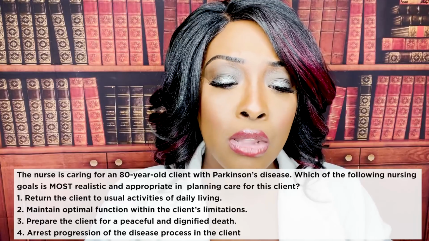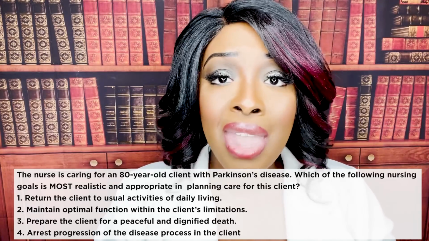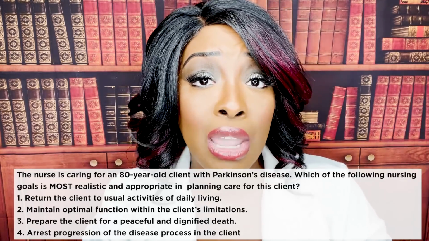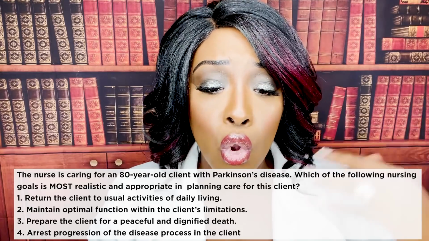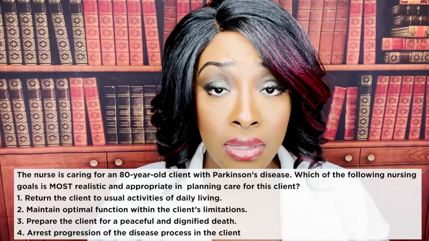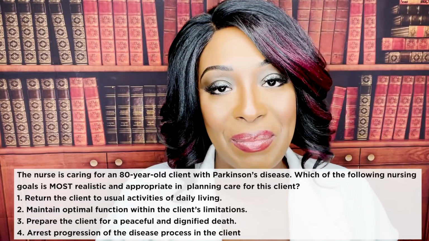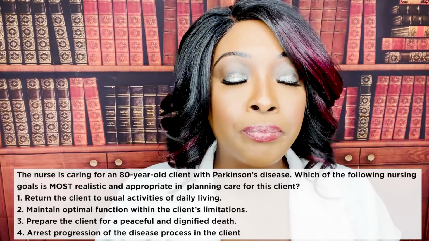So let's look at our wrong answer choices. 1, return the client to usual activities of daily living. That's not realistic. This disease is progressive. It's only going to get worse. So we're not going to go back in time to bring them back to their earlier activities of daily living. Choice 3, prepare the client for death. This doesn't kill the client. It's not terminal, right?